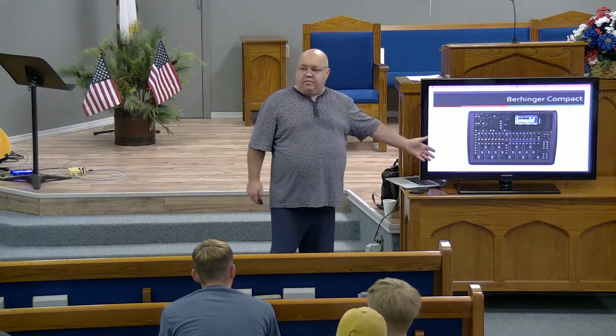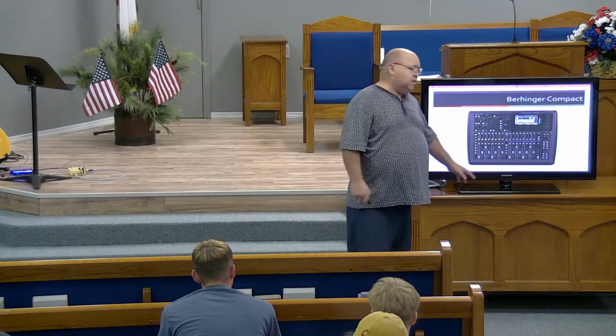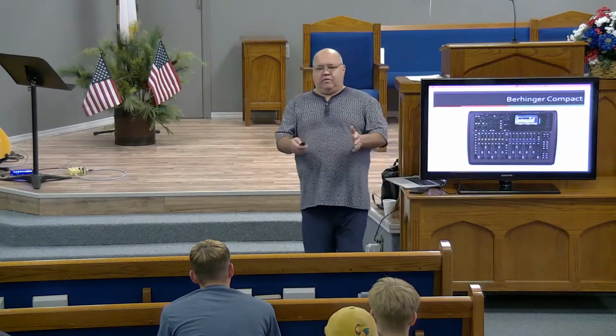Here's your console. This is your Behringer Compact. This is what you guys have in the back right now. This is a digital console. Typically, when we mix, we want to mix everything left to right. So you have all your inputs on the left, then you go to a center section, which could be your DCAs, then you go to the very far right section, and that's usually your stereo outs, your mono outs, or whatever you want it to be. How are you going to go to your stream?